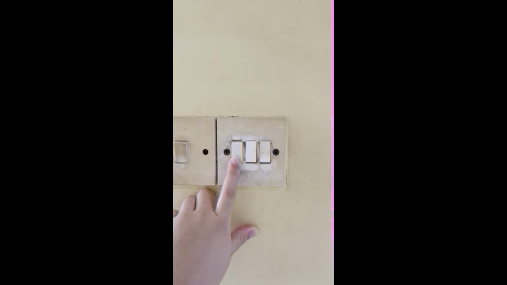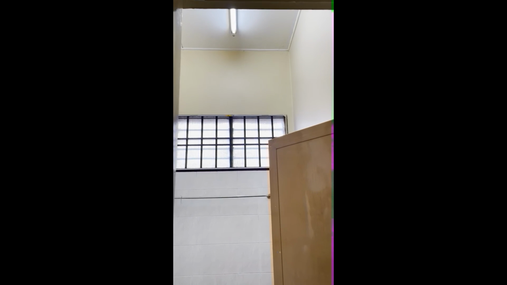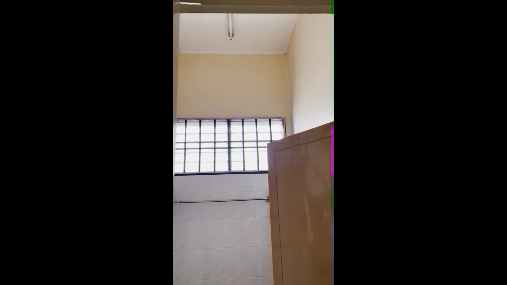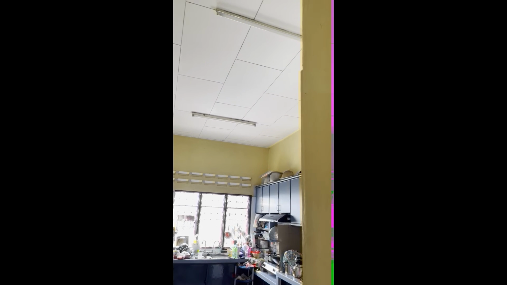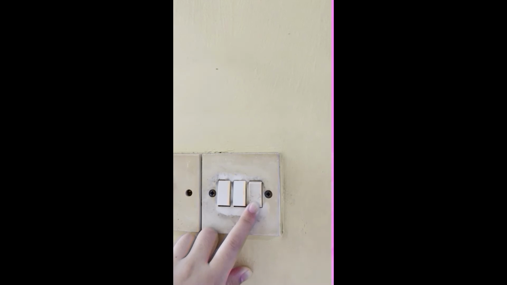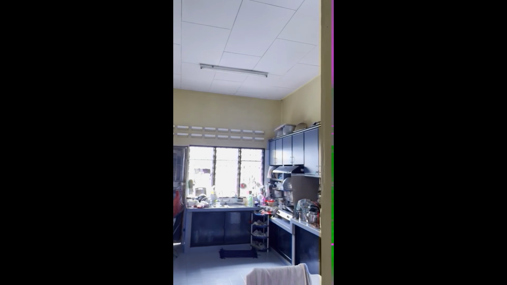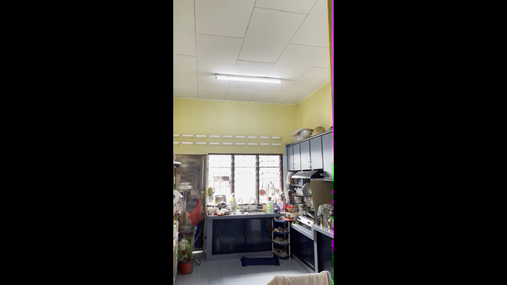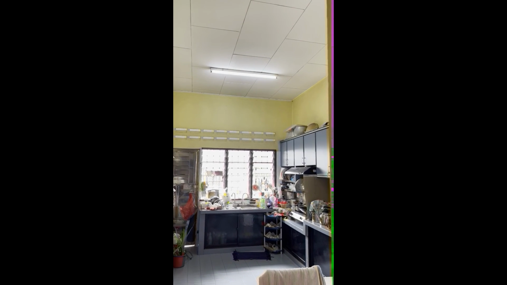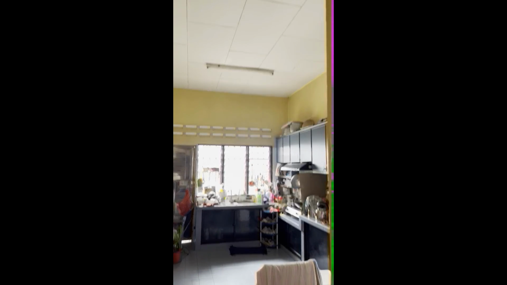This is the switch for the bathroom. First I turn it on, then turn it off. Then this is the switch for the toilet. And this is the kitchen. This is the switch of the kitchen. Then I turn it on and off.